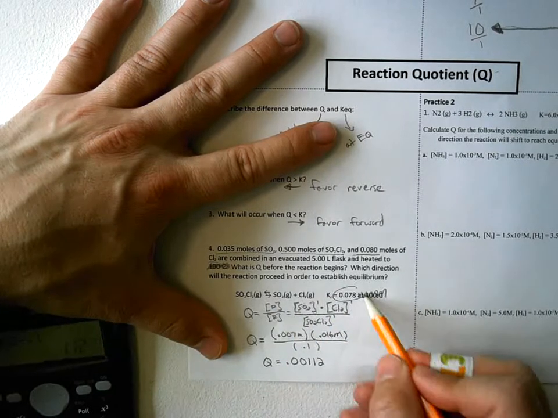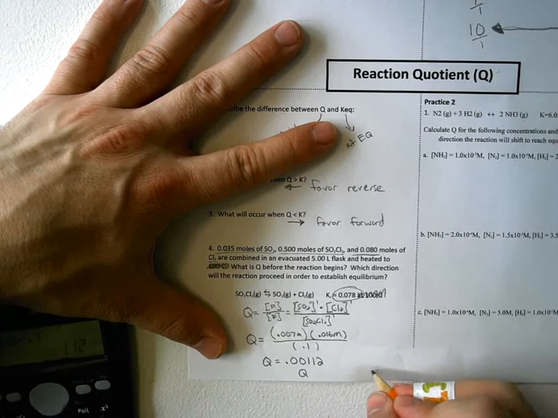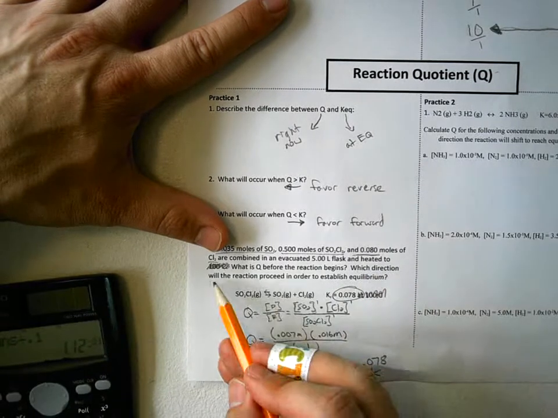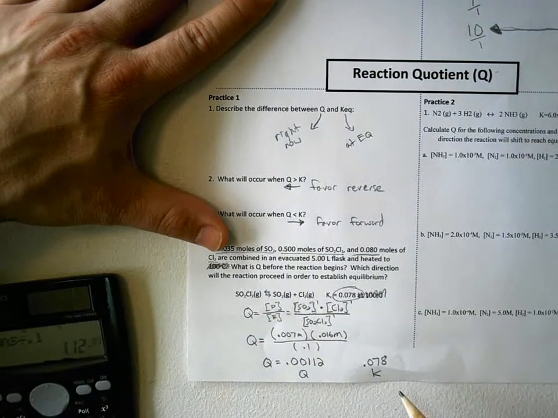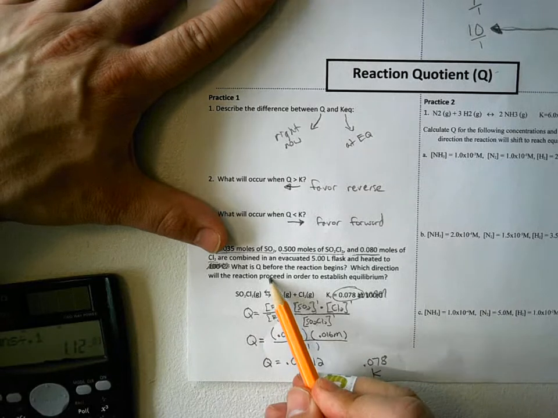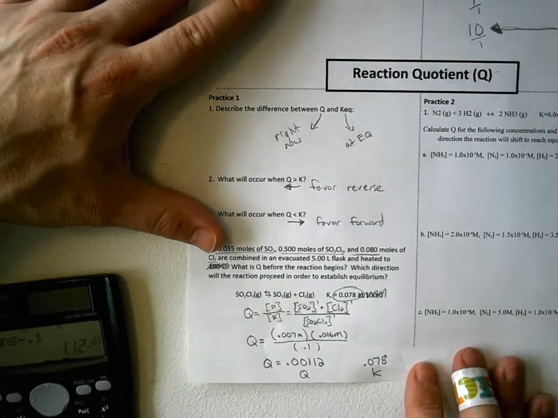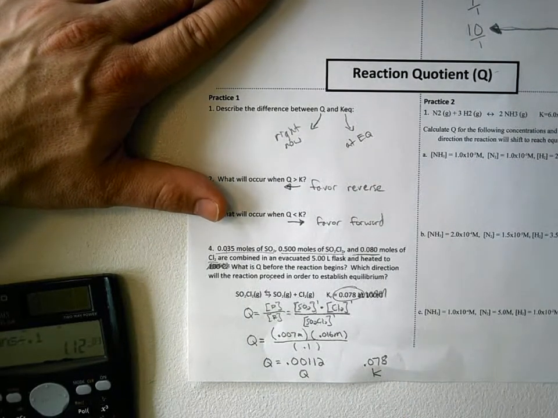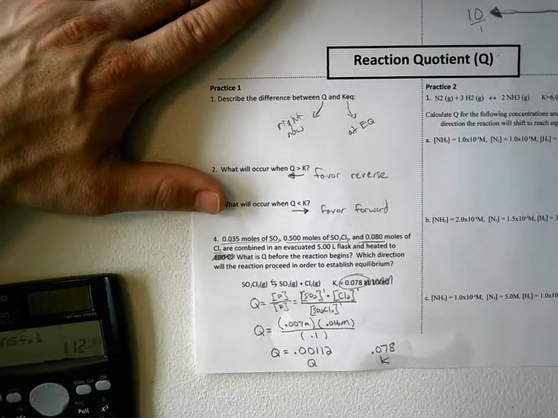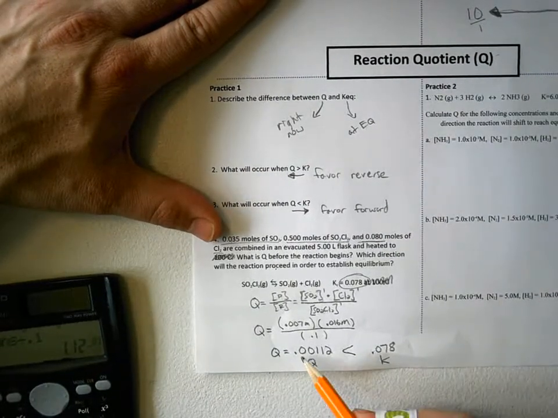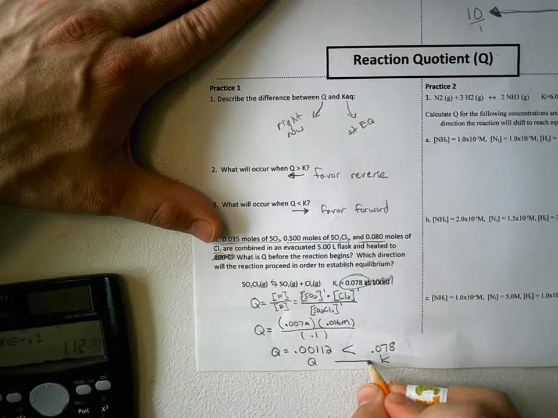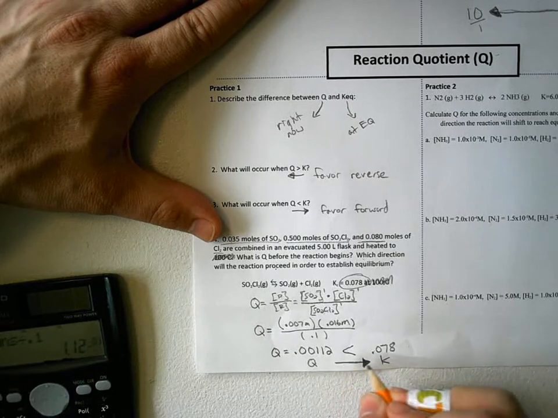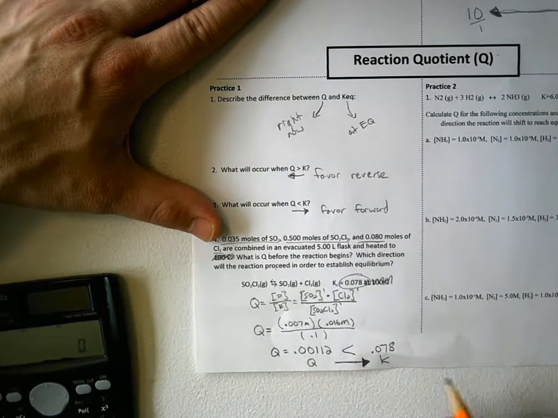And now let's think about K. It said in the problem that K is 0.078, so Q is this value, and K is 0.078. If we want to know which direction the reaction will proceed in order to establish equilibrium, I shouldn't say proceed, but which one would be more favored, because remember, equilibrium is a dynamic process, which means that even when it looks as if the reaction is over, things are still going on. It's just that the rates are equal. So it looks to me like 0.078 is greater than 0.00112. We're always going to go towards that greater value.